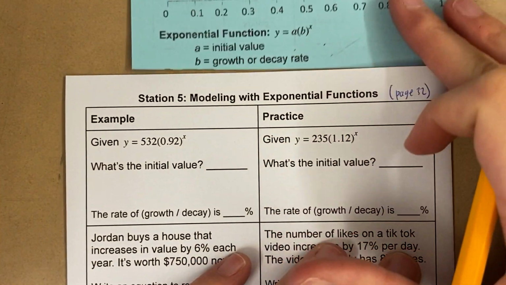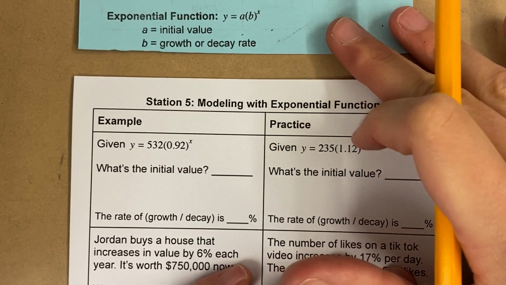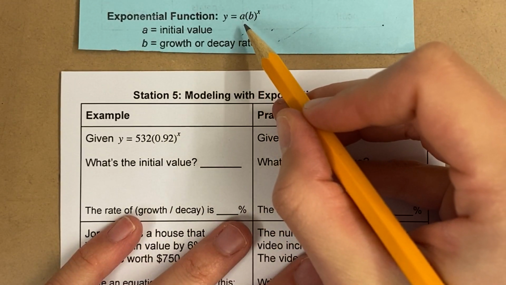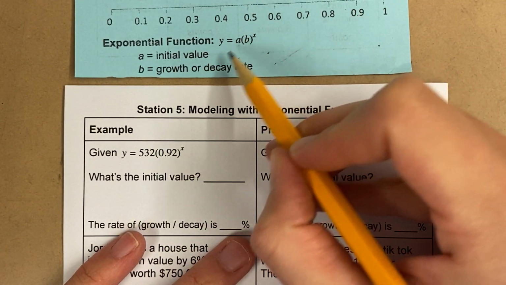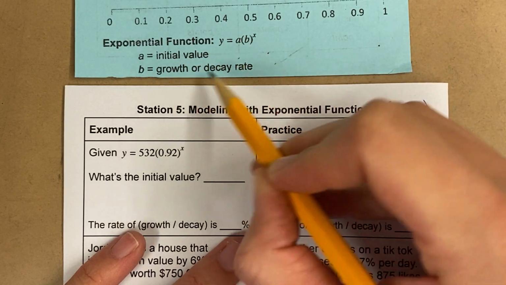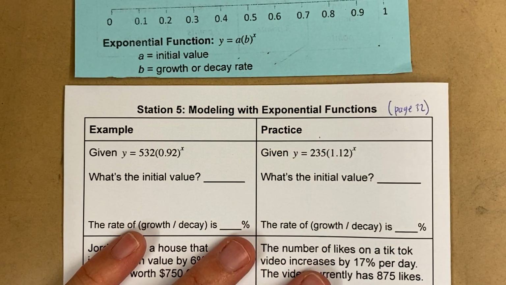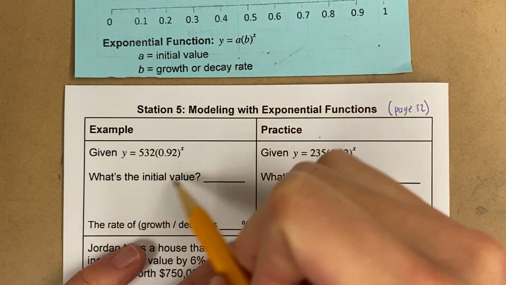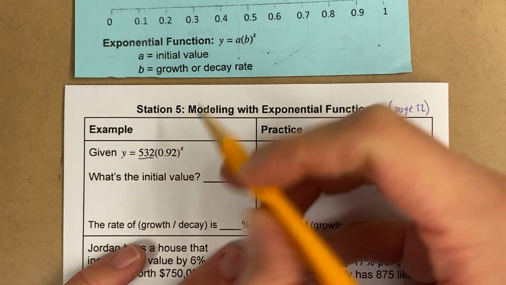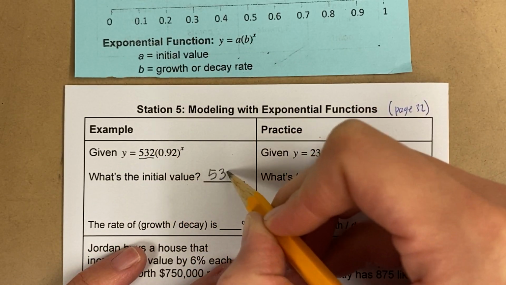All right, to start this off, let's take a look at our reference sheet. Okay, an exponential function looks like this. Y equals A, and the A is the initial value, times B, that's the growth or decay rate, to the power of X. So here, when I look, what's the initial value? The initial value is this number in this position. So in this case, it's 532.